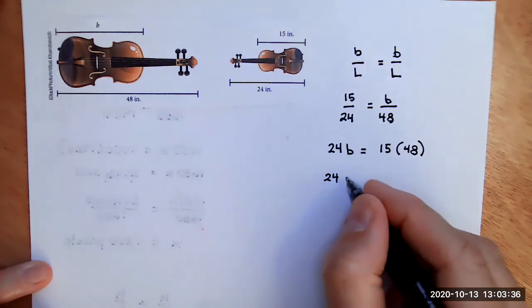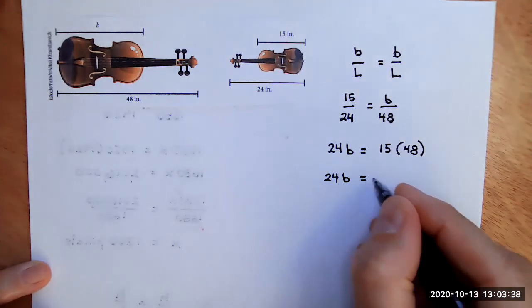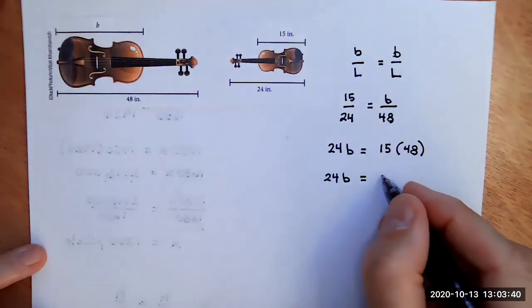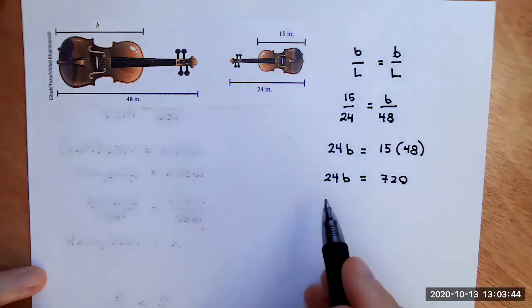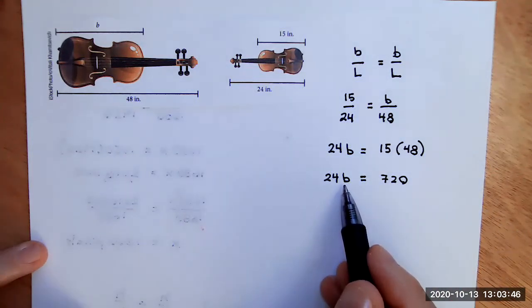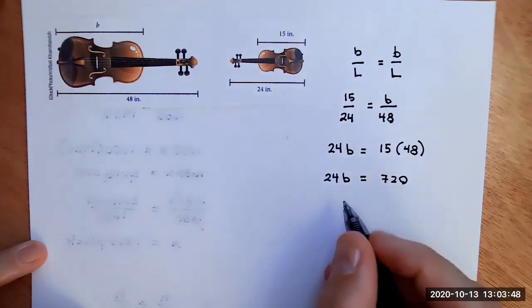So 24B is 15 times 48, which is 720. And then we want to get B by itself, so we'll divide both sides by 24.